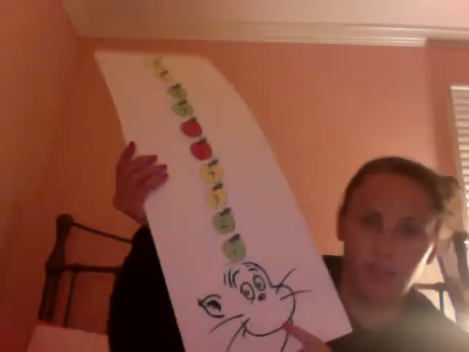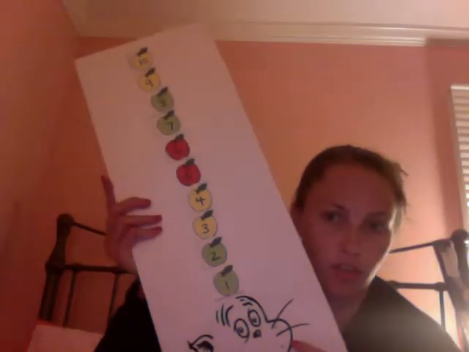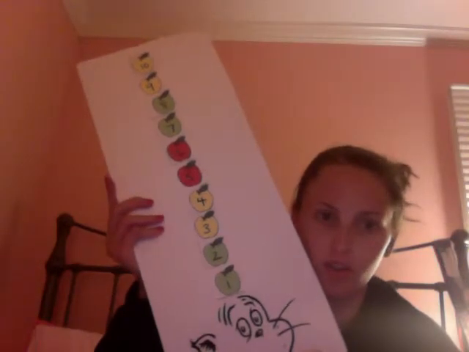In order to assess my students' learning, we're going to do an art project. The students will draw a picture of their face. Just like we have the Cat in the Hat's face on this poster, they'll get their own poster paper and draw their face on it.